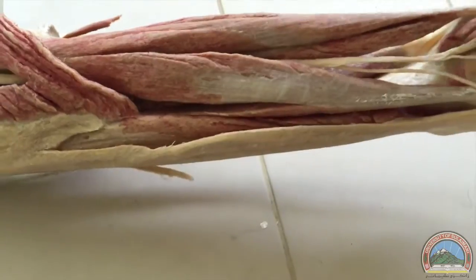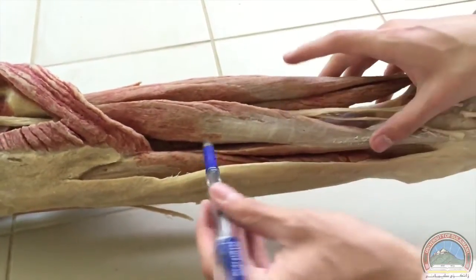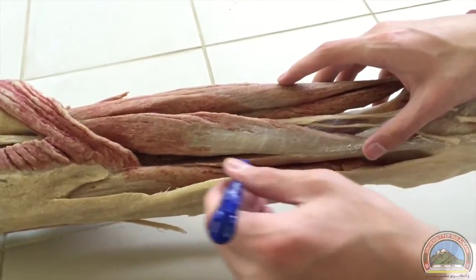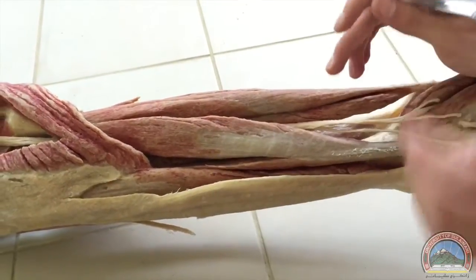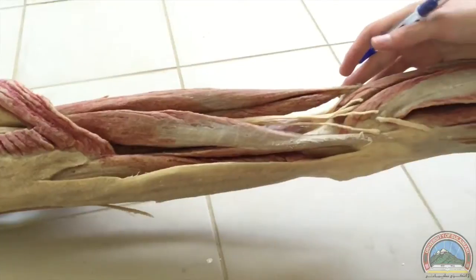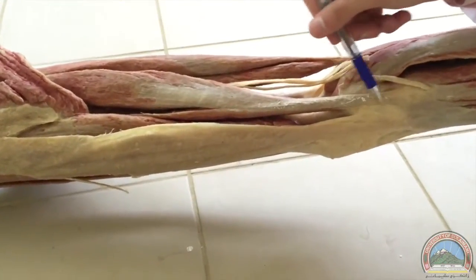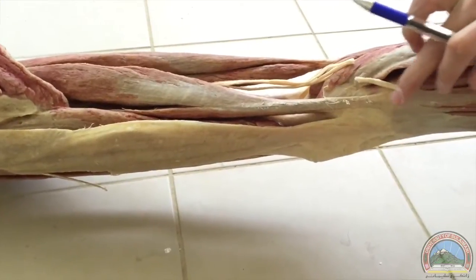All right, and the short head of the biceps femoris arises mainly from the linea aspera of the femur. Together they form the biceps femoris tendon, which is then attached to the head of the fibula.